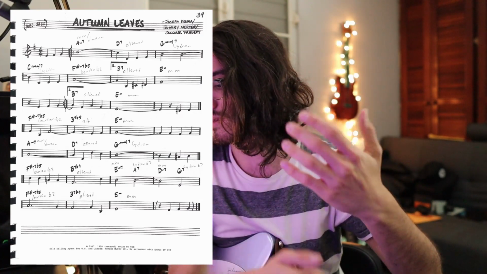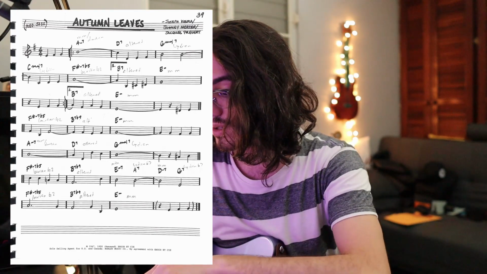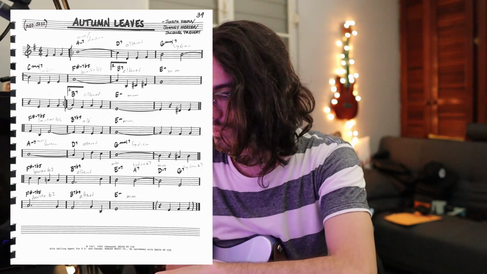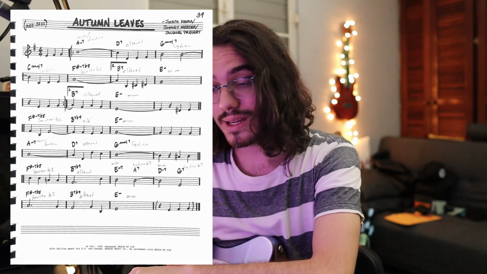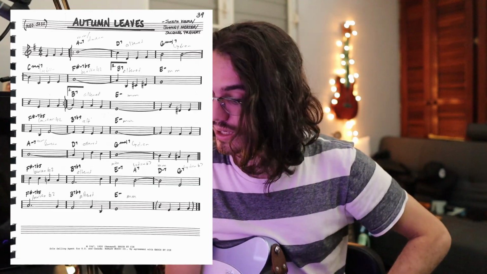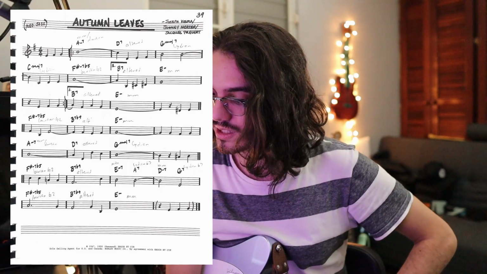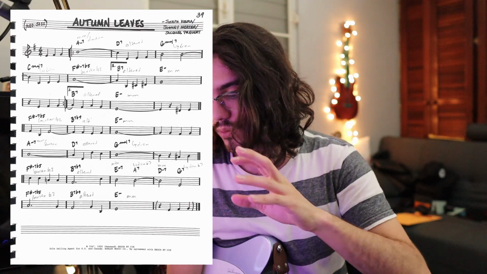The E is the 6th, so it's pretty standard right there. Then in the next section we have the same thing. We have a 2-5 towards an E minor, and then we have an A minor 7, D7, G major 7, which is another 2-5-1, but towards G major this time. Then we have F sharp minor 7 flat 5, B7 flat 9.